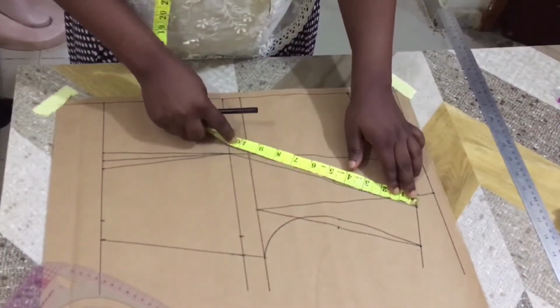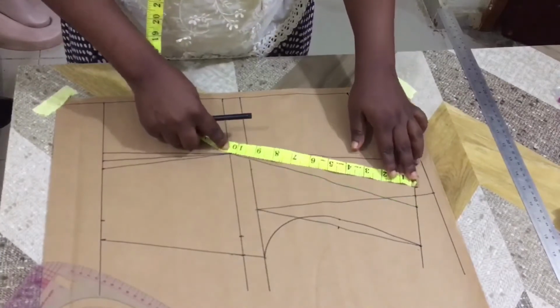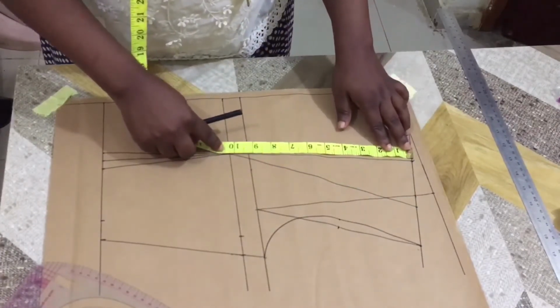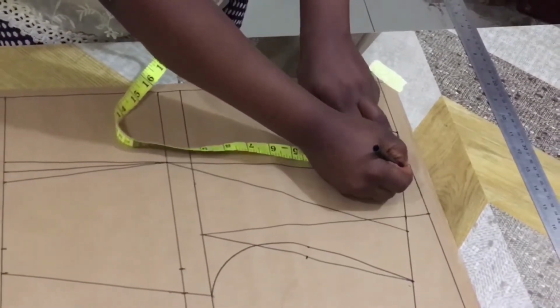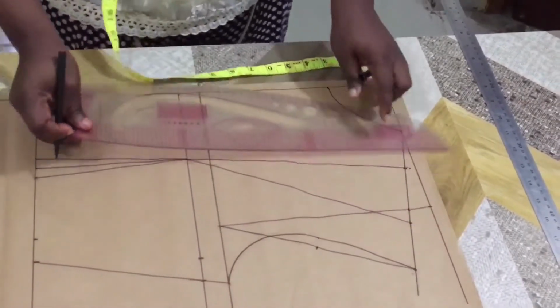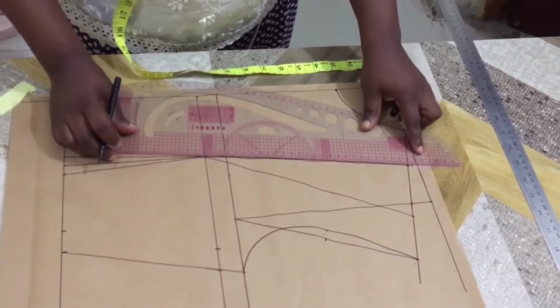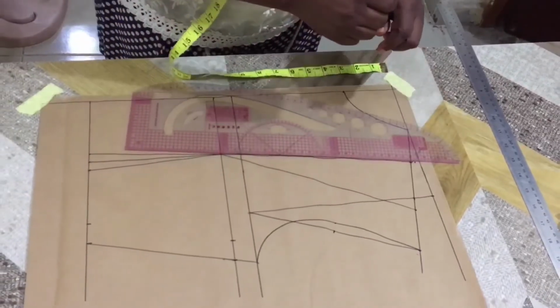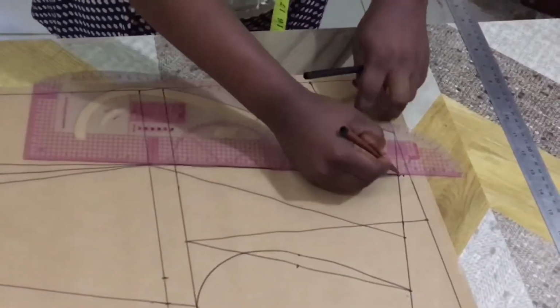What it means is that the dart legs should be equal. So I'll just measure what I have there and transfer it to that place. So I'm correcting that leg so it's equal when I join. I'll just roll it up, take it up a little.